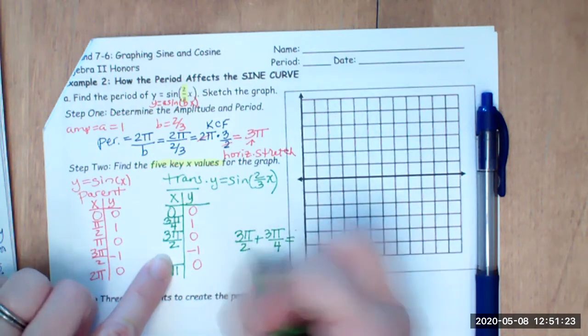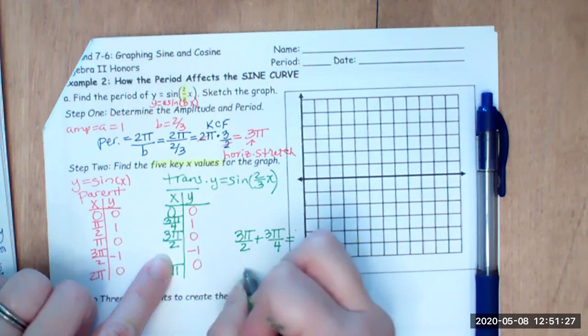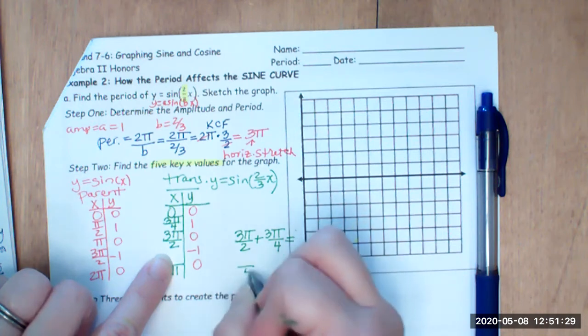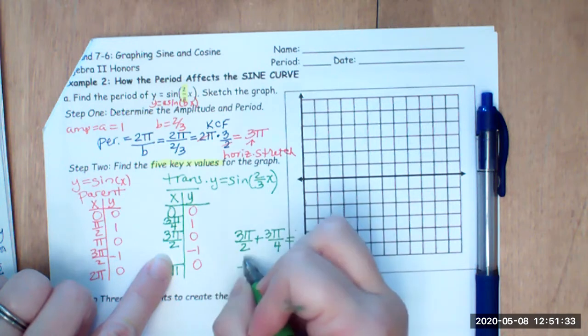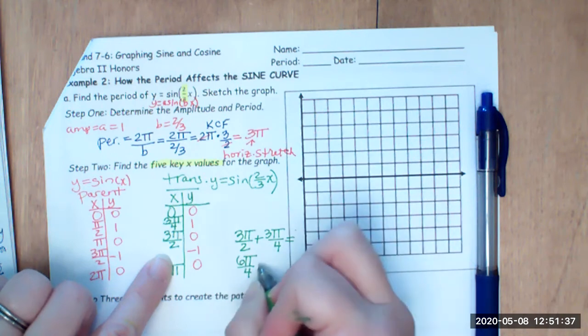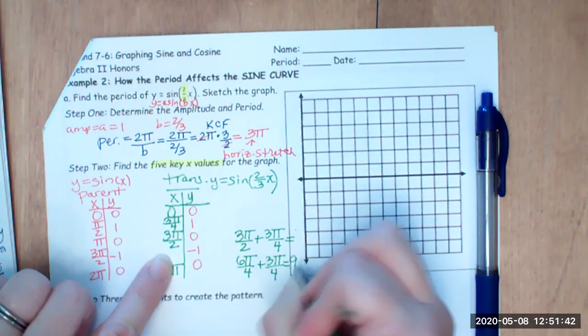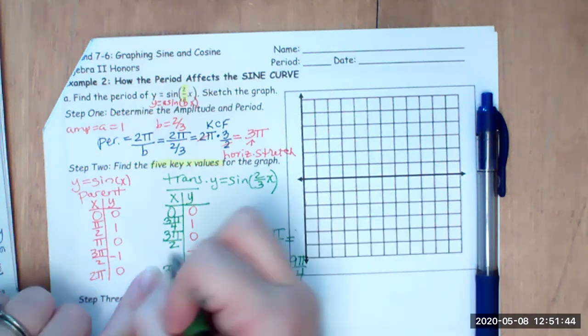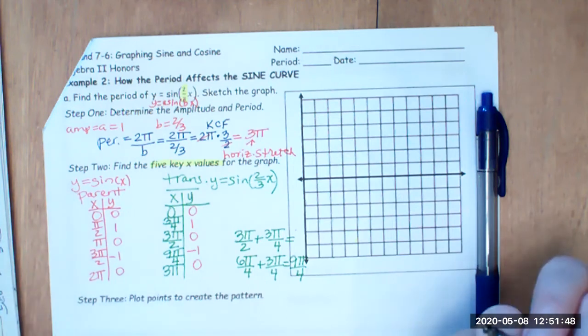So if I want, I can find the LCD to figure this out. Of course, the LCD would be 4. 2 times 2 is 4. 3 times 2 is 6. So I have 6 pi over 4 plus 3 pi over 4, which tells me that that missing value here is 9 pi over 4. Okay? Now that's the way that I normally do it.